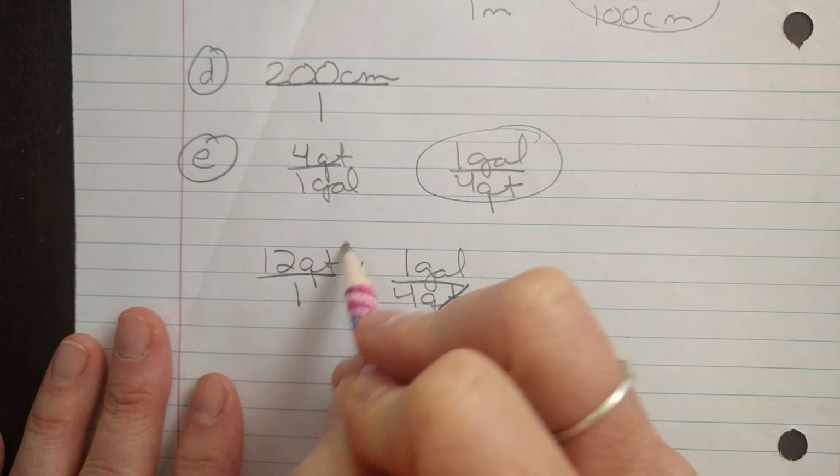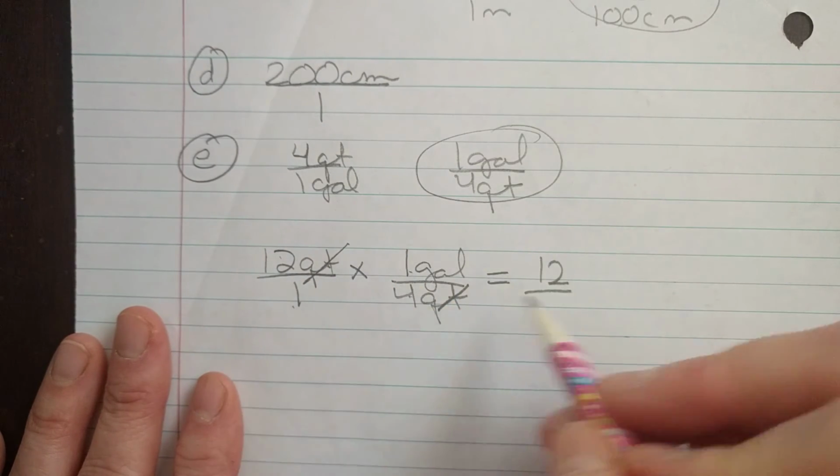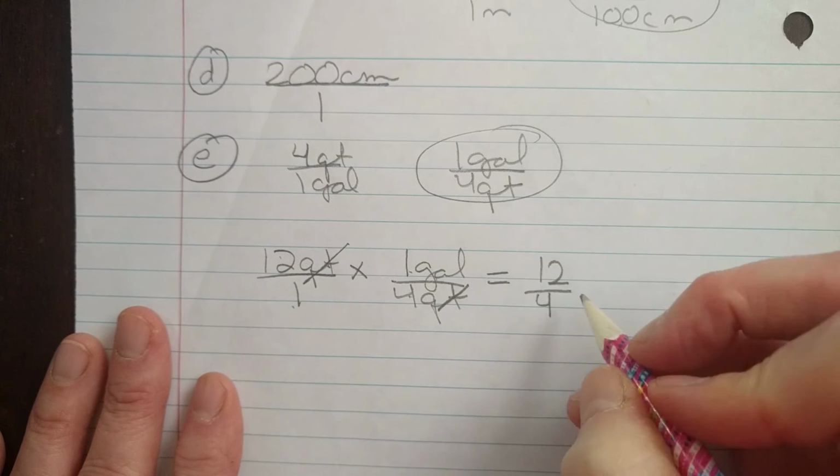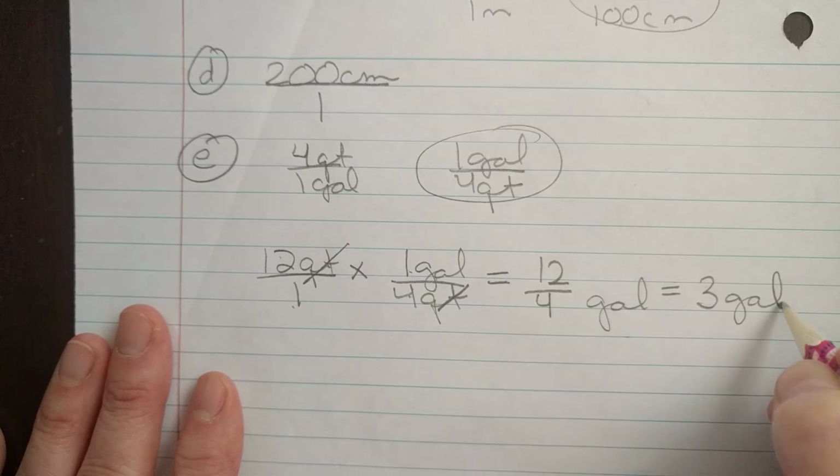So we're going to cancel the quarts. 12 times 1 is 12. 1 times 4 is 4. And the only unit left over is the gallons. So that will reduce to 3 gallons.